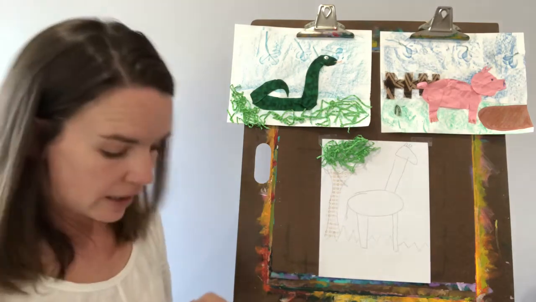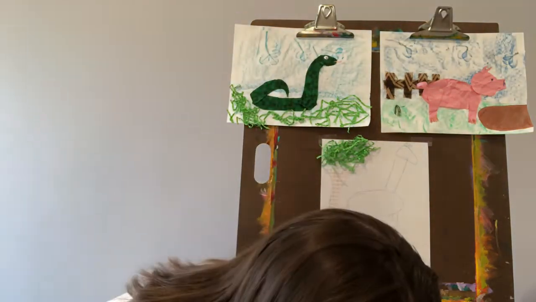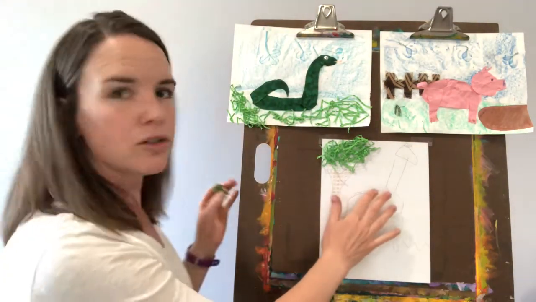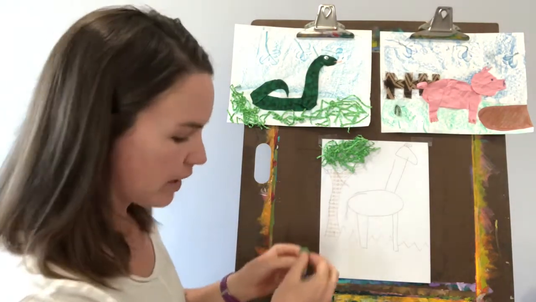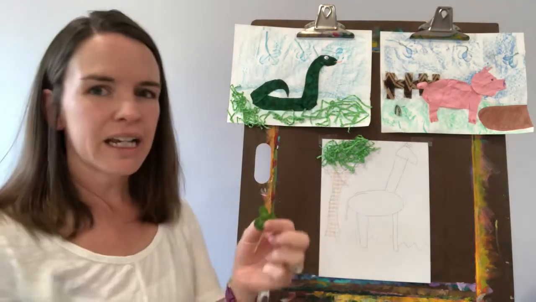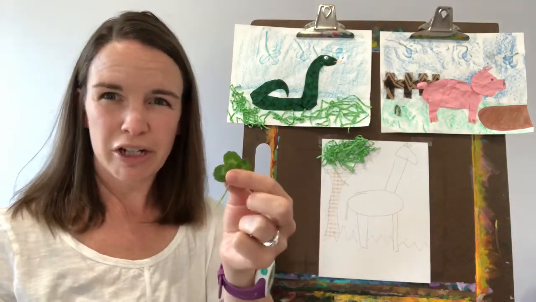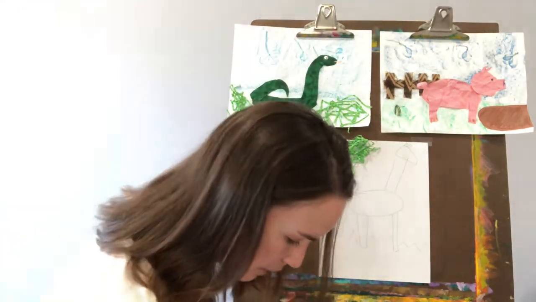All right. Let's see. I'm going to do another rubbing. I'm going to leave my giraffe for last. I'm going to leave his texture for last. I'm going to work on all around. So you can see what I did up here. I kind of felt like this clover was sort of cloud shape. I thought it might make a good cloud.